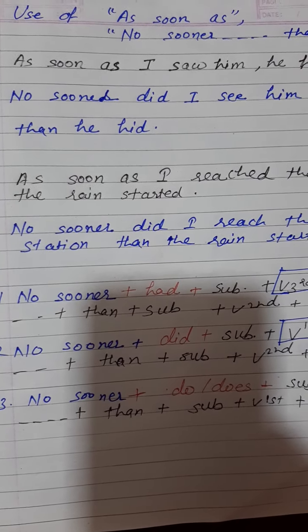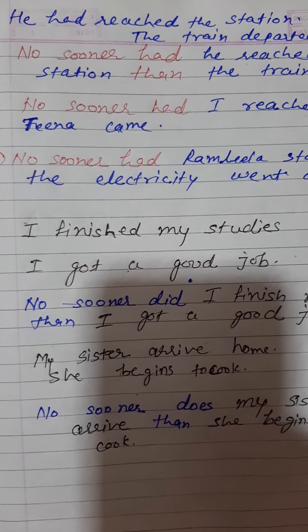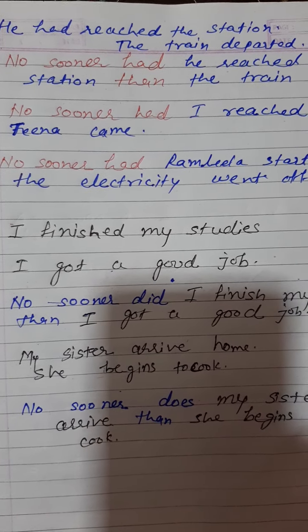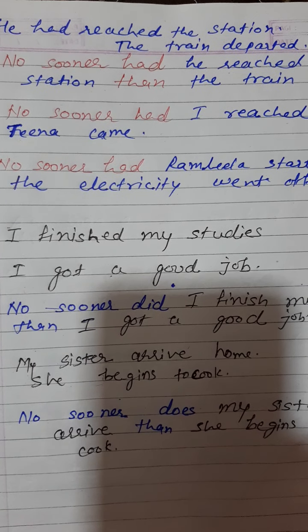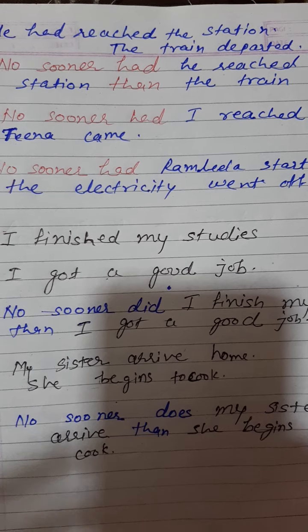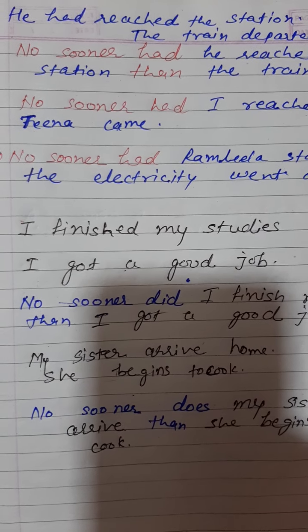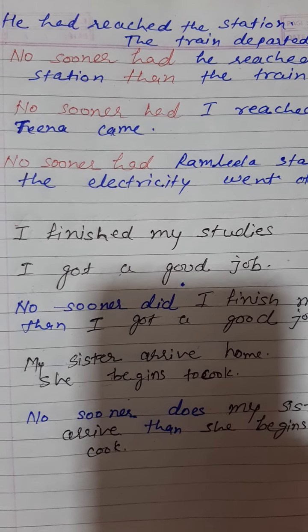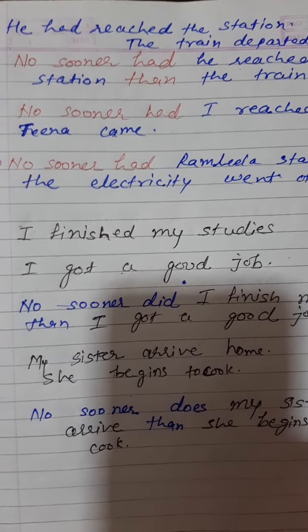Now see more examples. Here is the sentence: he had reached the station, the train departed. Two different sentences here. Now we join them with no sooner than. So see how we conjunct these sentences.